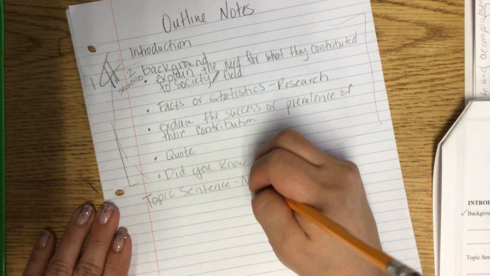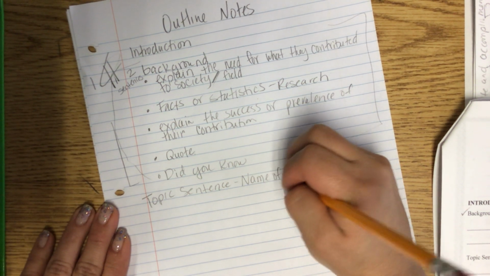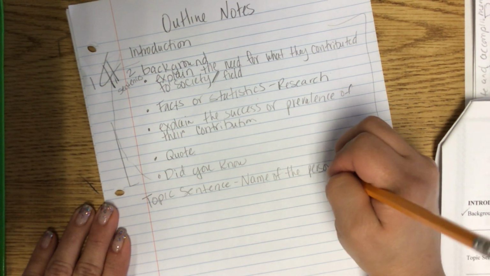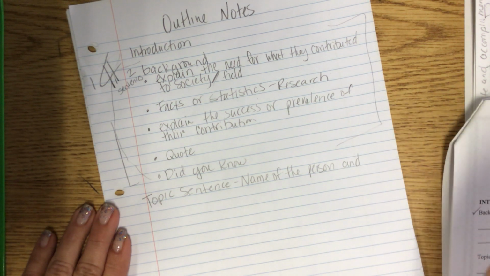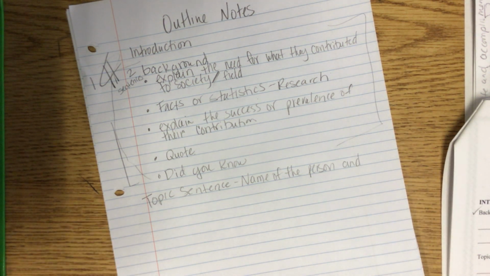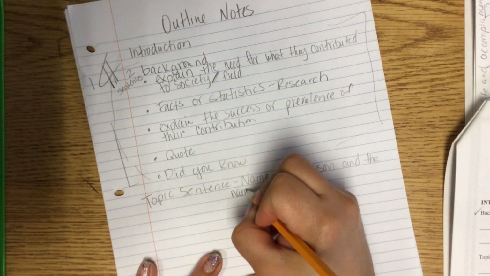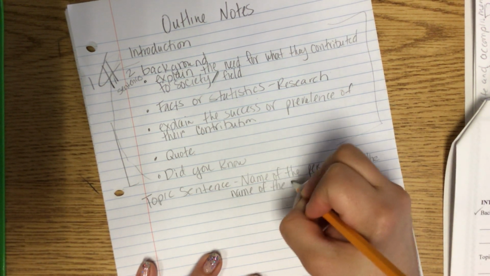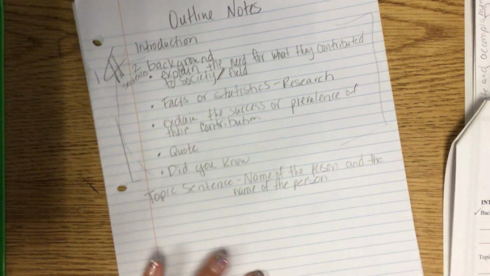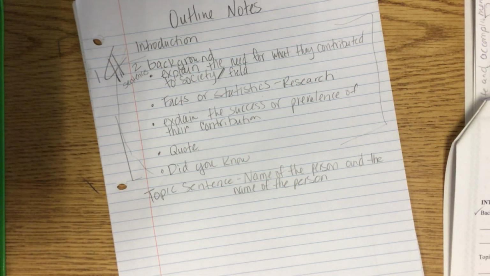So this is where you give the name of the person and what they're known for, or pretty much why you chose them, right? Okay, so I have a couple of examples.